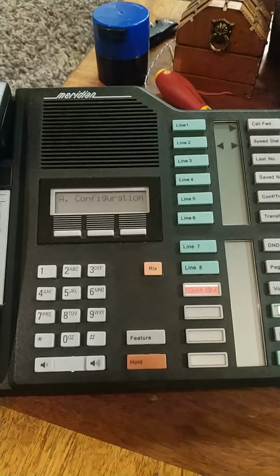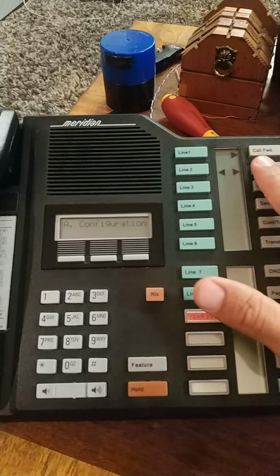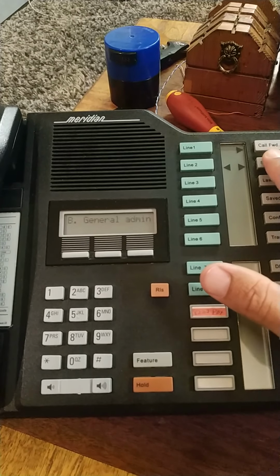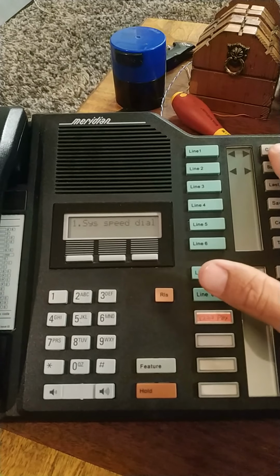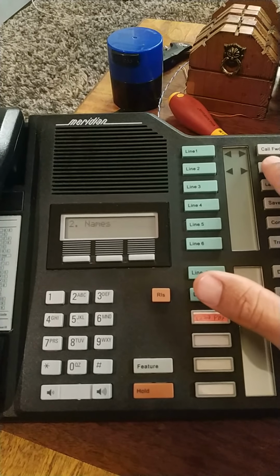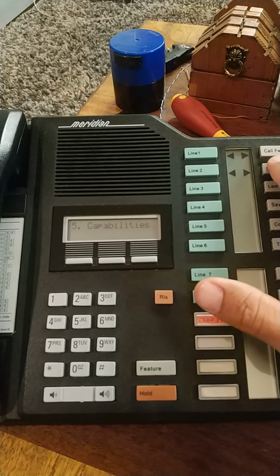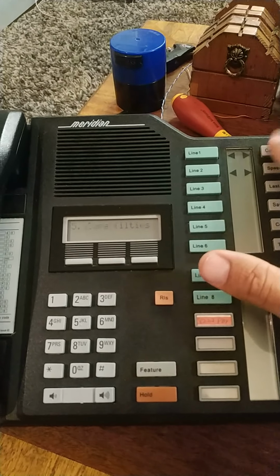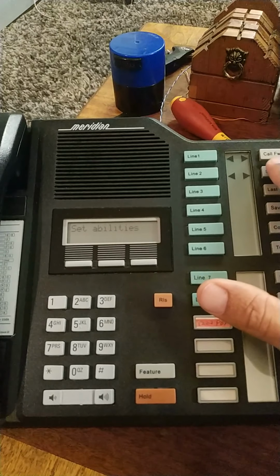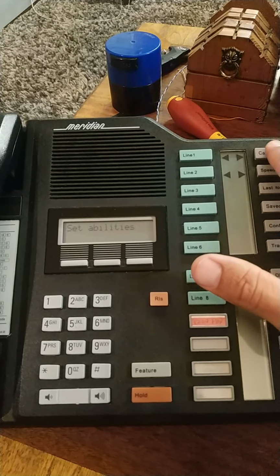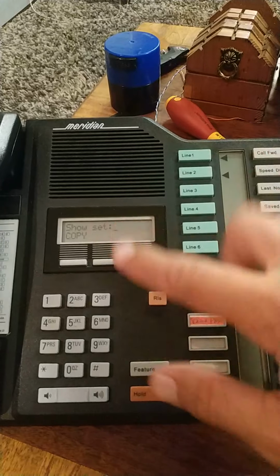So what you want to do is go ahead and go next until you get to general administration. Then you'll push enter. Then we're going to go over here to capabilities. You're going to press enter. And then we're going to go over to set abilities. You're going to press enter. And then you're going to show set.